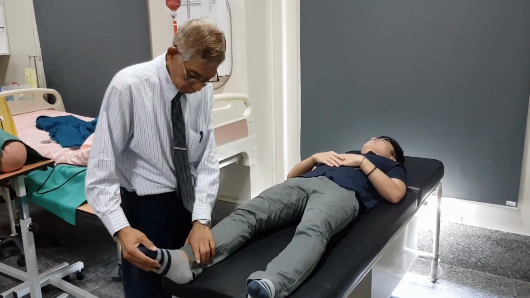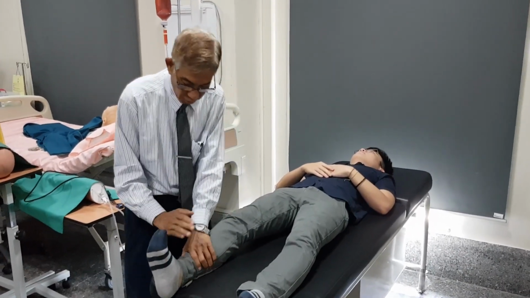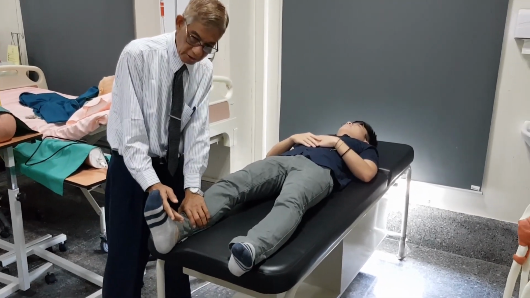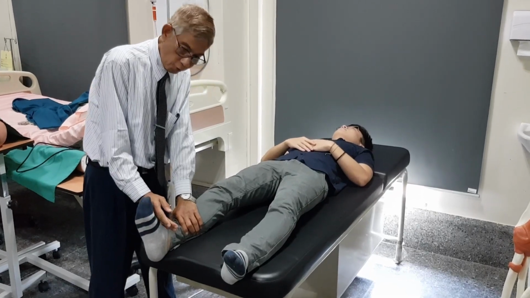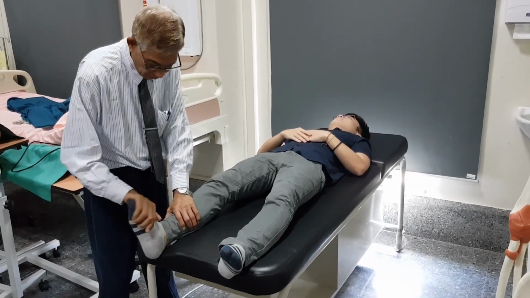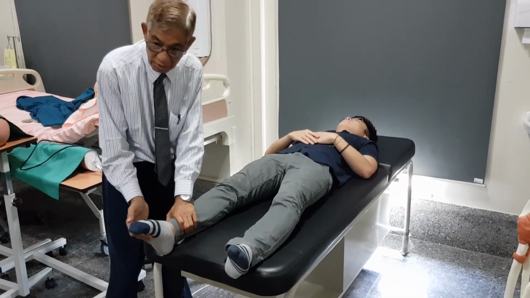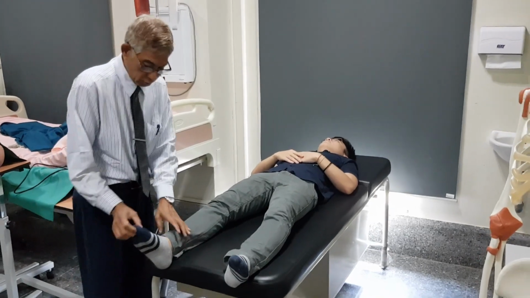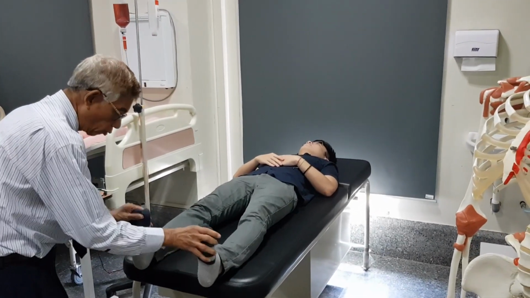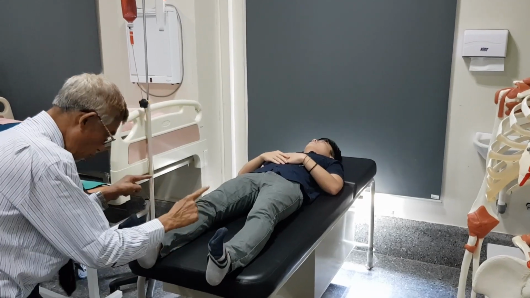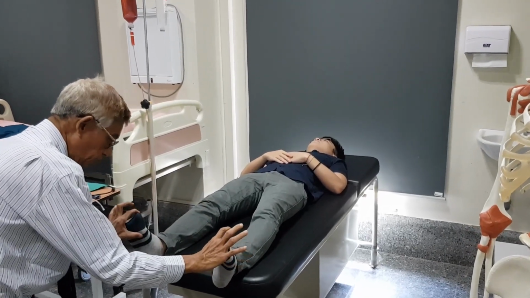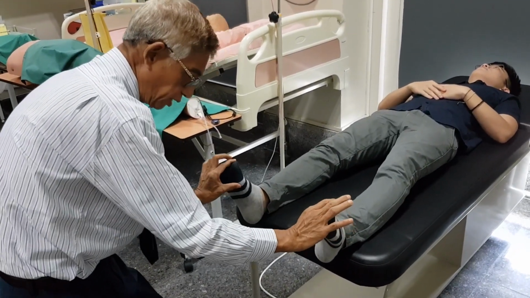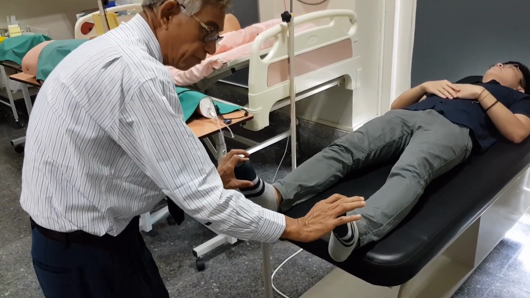Then after that, ankle dorsiflexion. Now against the resistance, the ankle dorsiflexors are supplied by L4, 5. Then plantar flexors. Plantar flexors are supplied by S1, 2. After that, you have to check the big toe. Big toe extension, go. Big toe extension against the resistance is supplied by L5.